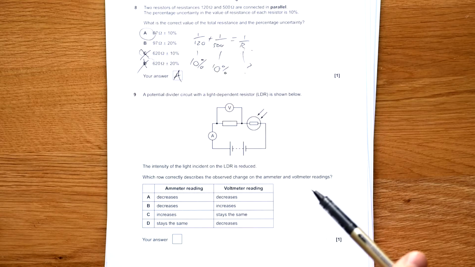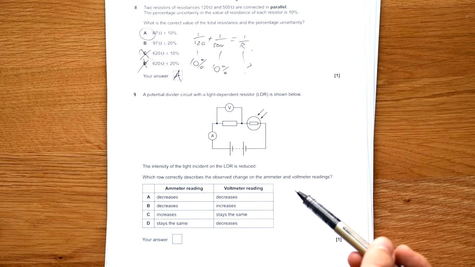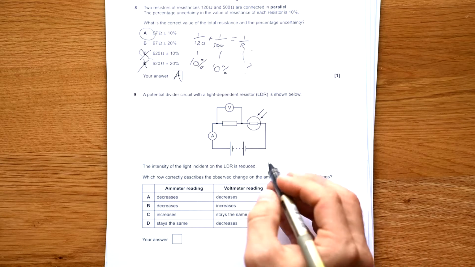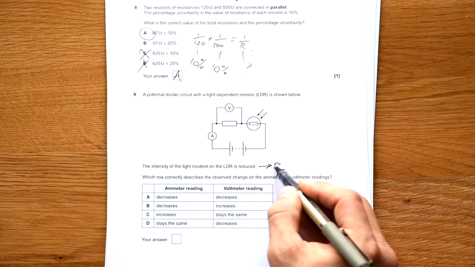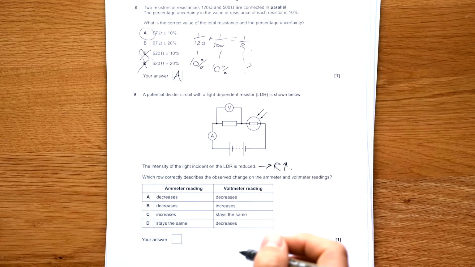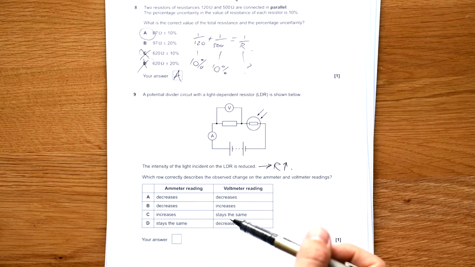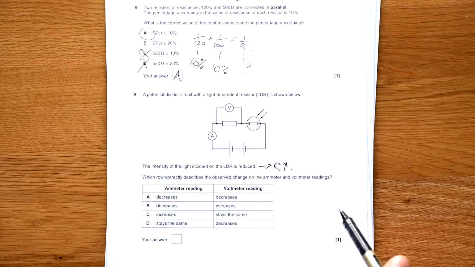Question number 9, potential divider circuit with an LDR is shown below. The intensity of the light incident on the LDR is reduced. So if the light intensity goes down, that means the resistance goes up. Which row correctly describes the observed change on the ammeter and voltmeter readings?